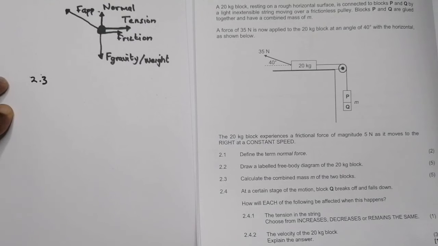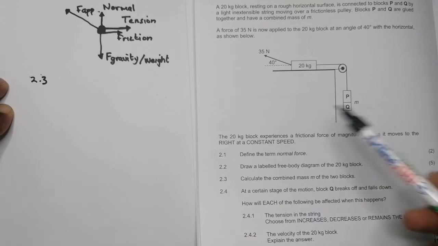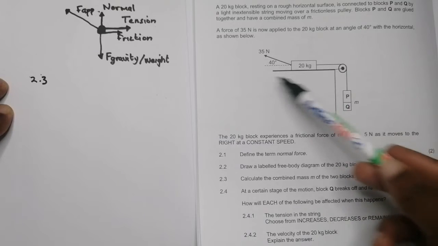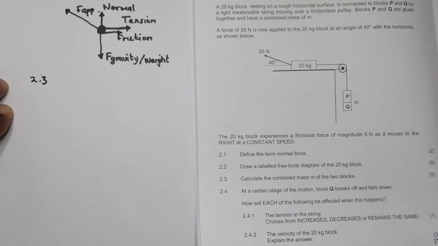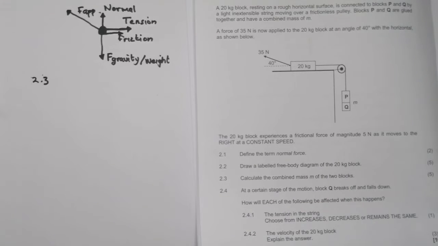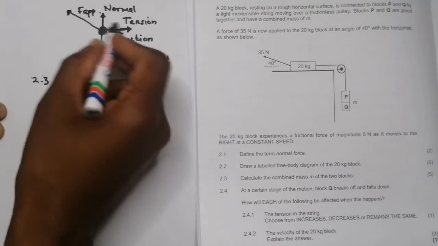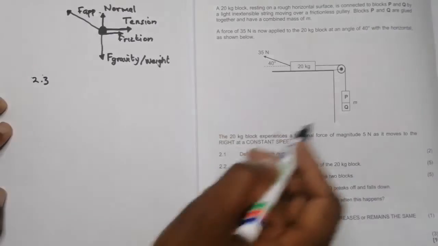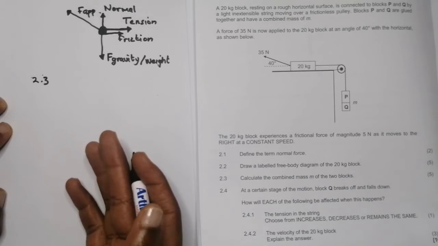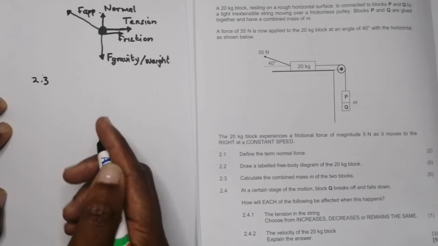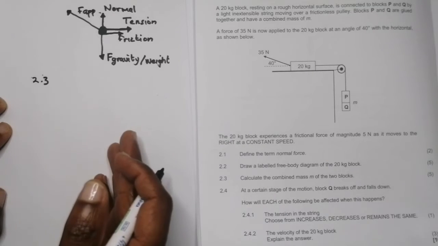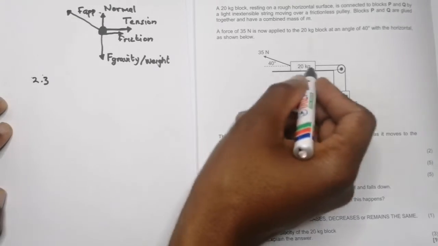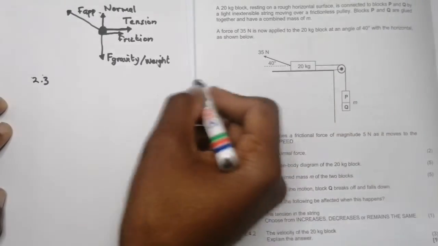Now, we've already drawn the free body diagram for this guy, right? So I'm going to start by taking the sum of forces on the 20 kg block. Of course, you could have taken the entire system as just one thing, nothing to stop you there. But I always like doing it this way so that it helps you in the future as well. So let's take the sum of forces on the 20 kg block, the horizontal forces.